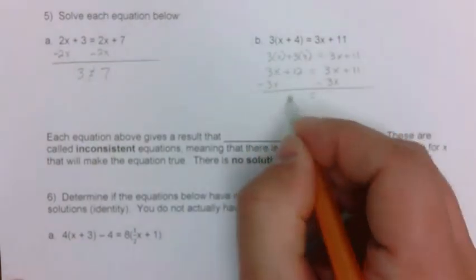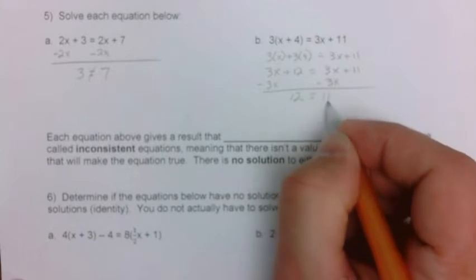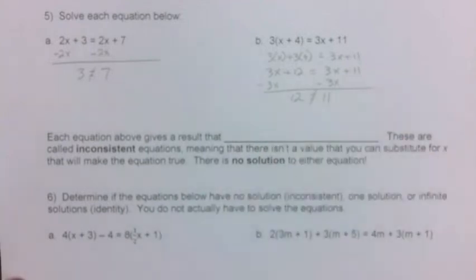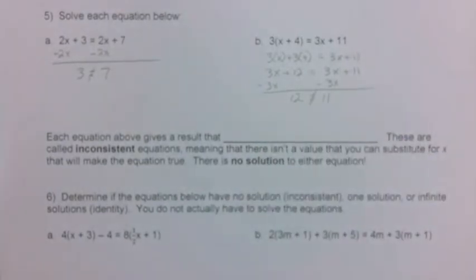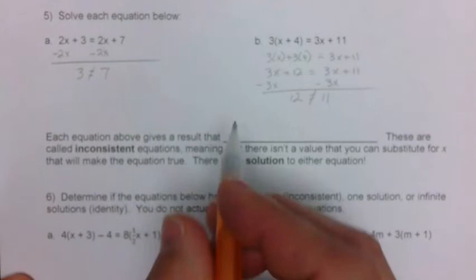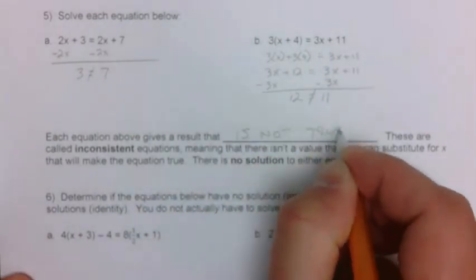3x minus 3x is 0, leaving us with 12. And 3x minus 3x is 0, leaving us with 11. Uh-oh, this is just like over here. 12 equals 11. That's not true. And there's really nothing else that I can do there. All right, so I got 3 is not equal to 7, and 12 is not equal to 11. Each equation above gives a result that is not true.